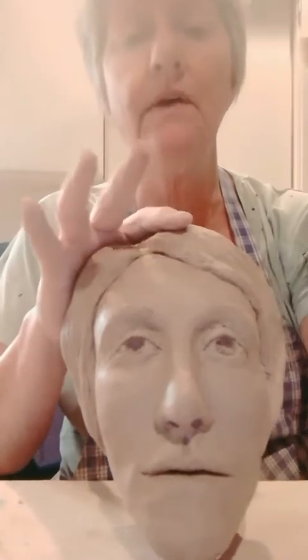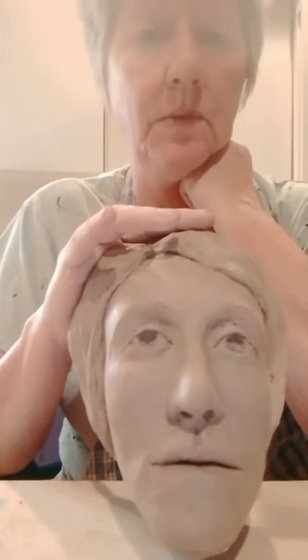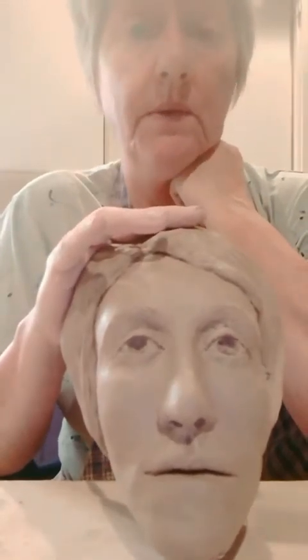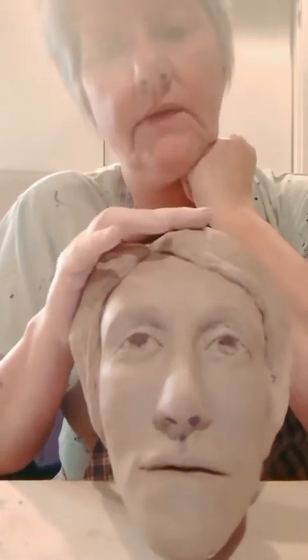I'll pull the bag off. I'll put a pillowcase over it, and then I'll just let it continue to dry under the pillowcase for several days, up to a week. We can take some time with these drying. And when it's getting nice and chalky looking, I can take the pillowcase off and just let it continue to air dry.